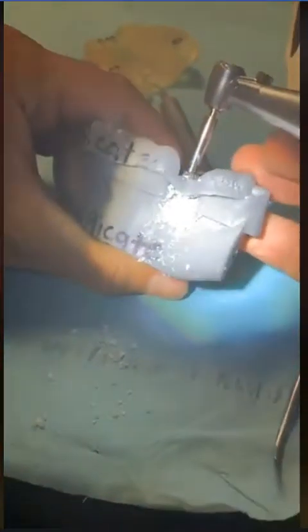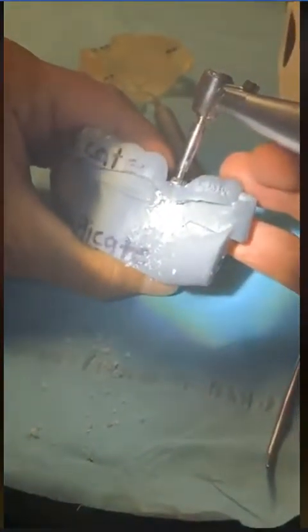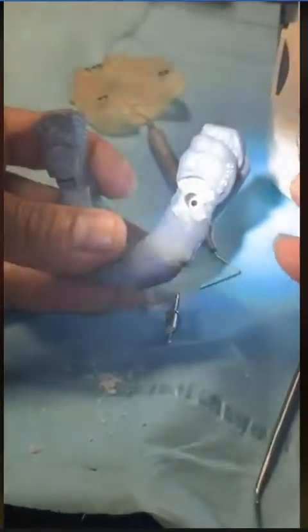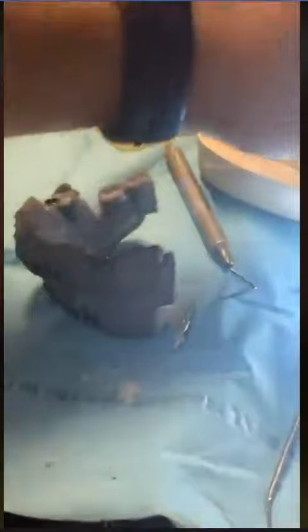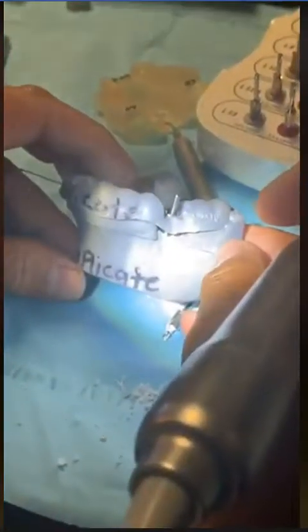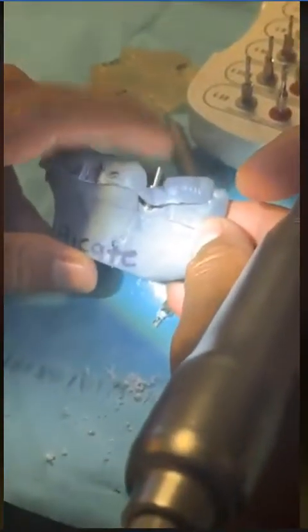Now I can seat it all the way. You see it's seating all the way? Take a look. You see that? Now, generally speaking, what I like to do at this point is I take one of my paralleling pins and put it in here and take an x-ray with it in the patient's mouth.